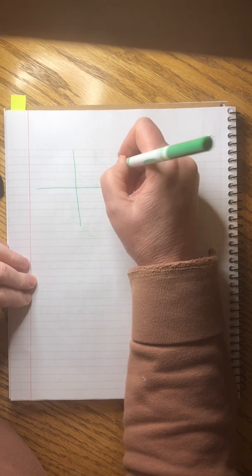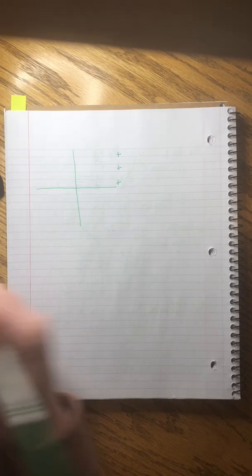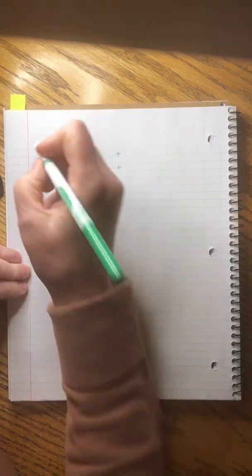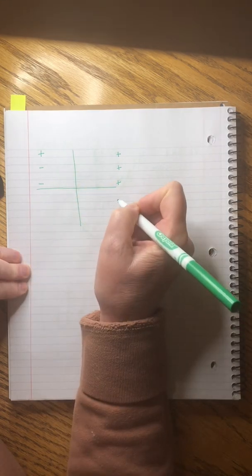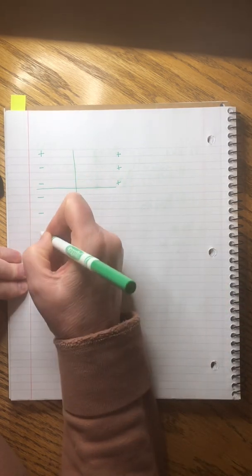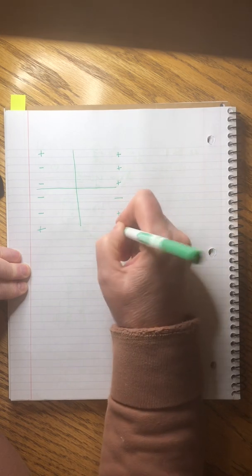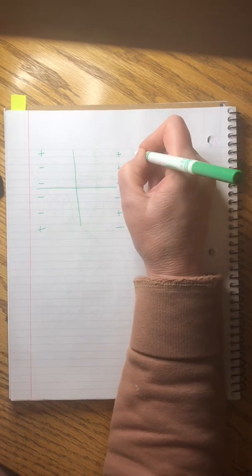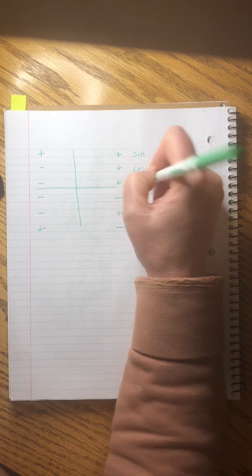Sine, cosine, tangent are all positive in the first quadrant. Over here, there's this fun pattern where it goes plus, minus, minus, and then minus, minus, plus, and then this one is minus, plus, minus, right? And all of these are in the same order: sine, cosine, and tangent.